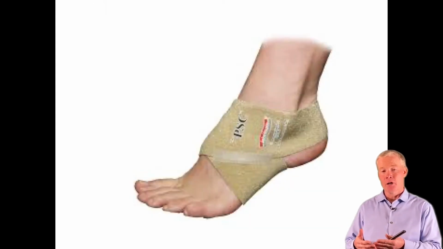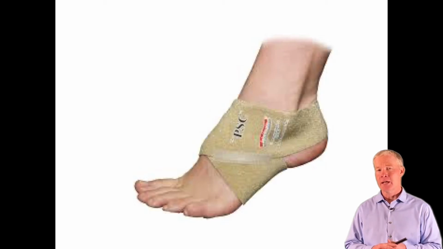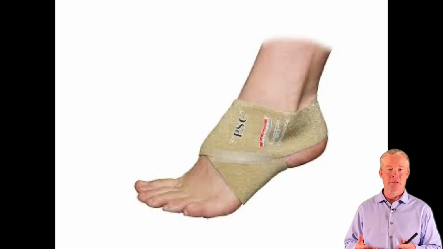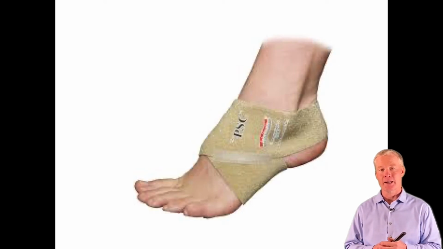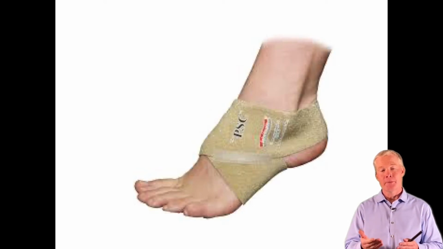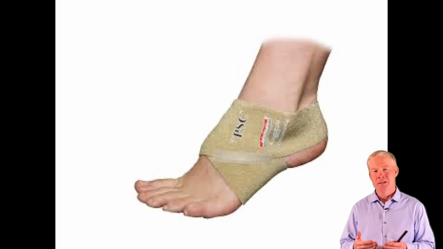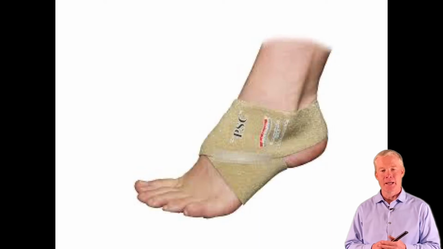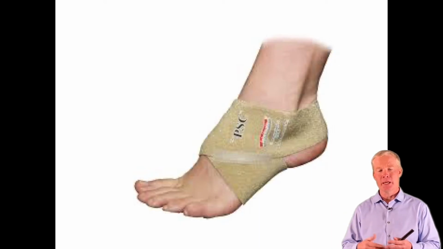The other thing you can do, if you expect that patient is going to need that type of support longer term but maybe doesn't have room in their shoe for an orthotic, so this could be a soccer player or a wrestler, somebody who just couldn't stick an orthotic in their shoe, is put that patient into a PSC Fabrifoam wrap. These are commercially available. They're about 30 bucks, I think, on Amazon.